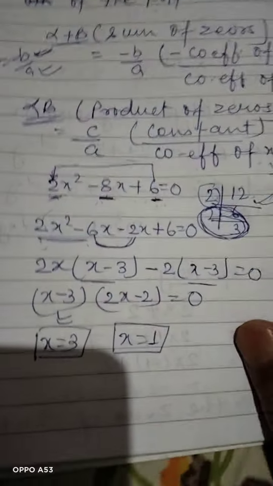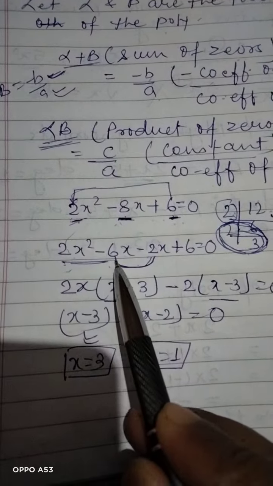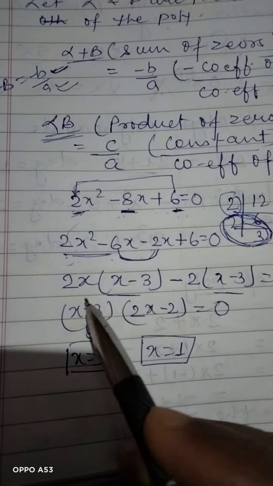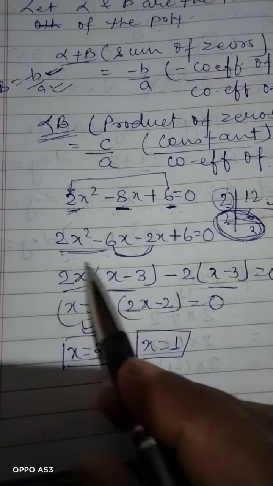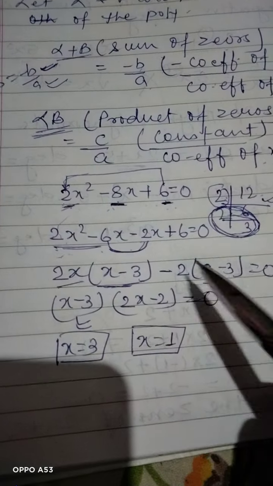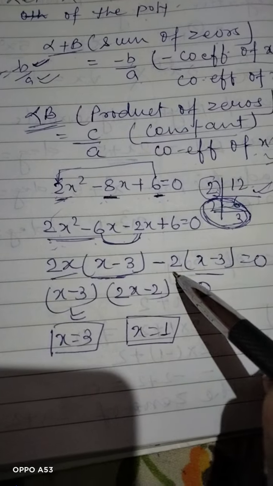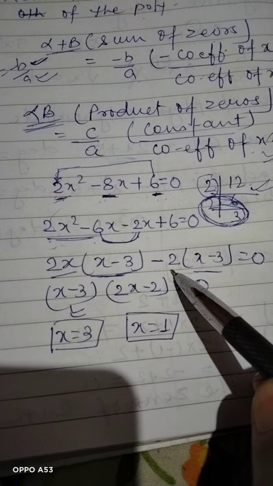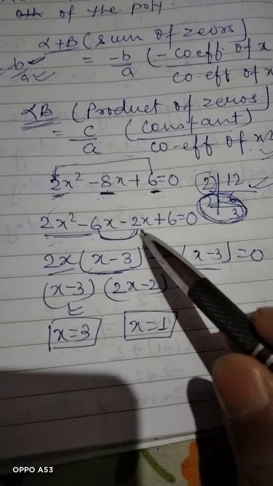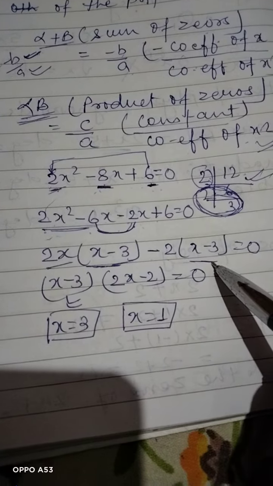Okay, now take a common between 2x square and 6x, means we have taken 2x and we get x minus 3. Again in this term we have taken minus 2 as a common, we get x minus 3.